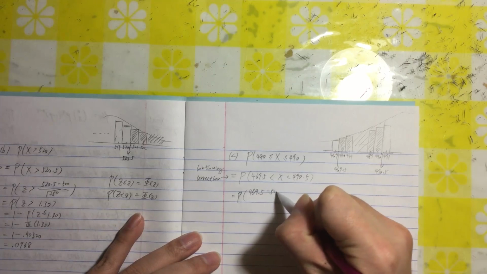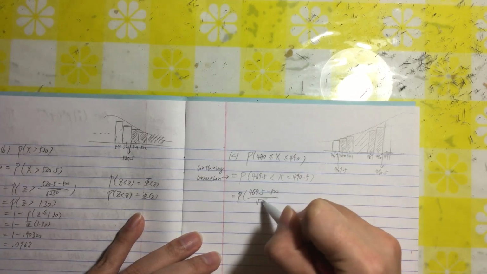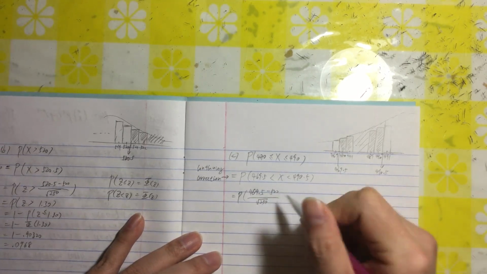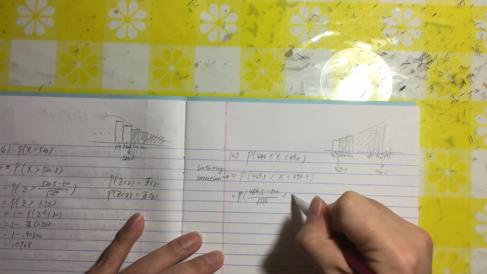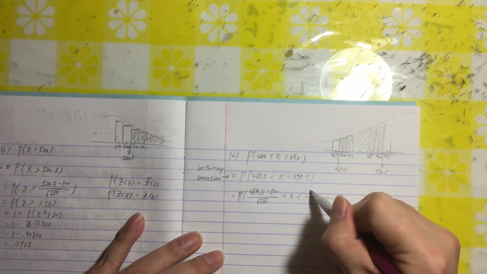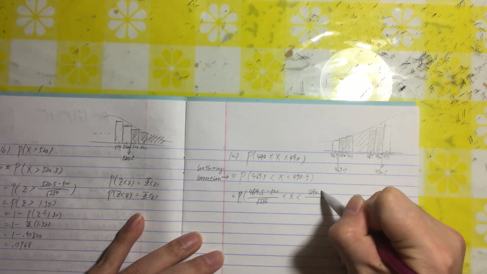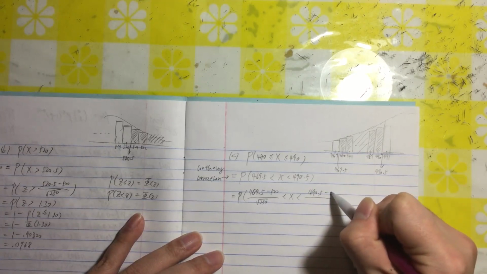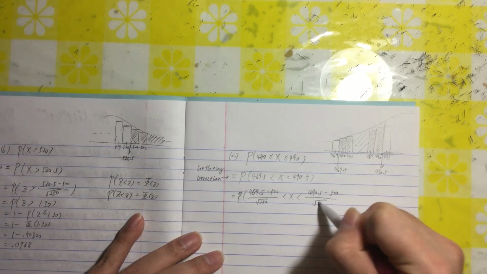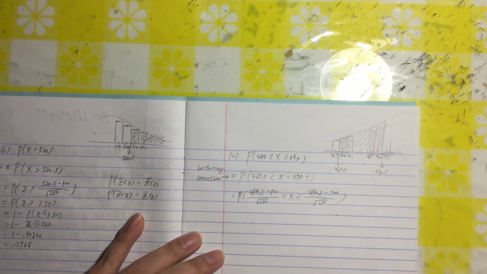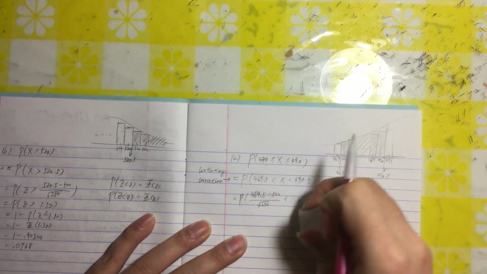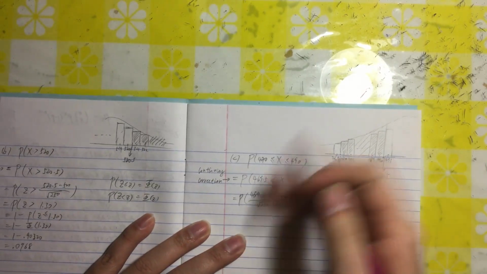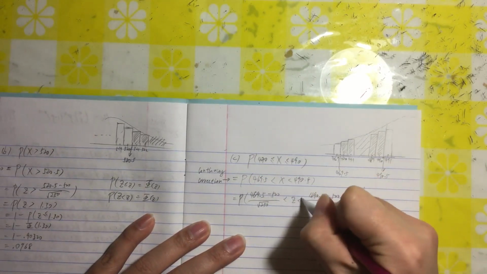Mu is 500. Sigma is radical 250. After conversion, it's Z. We have the standard normal distribution here.